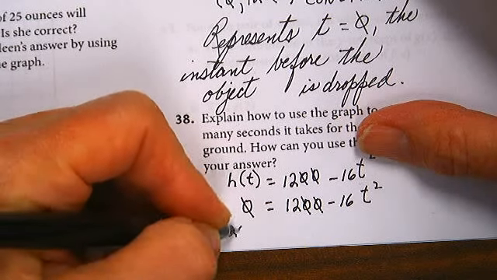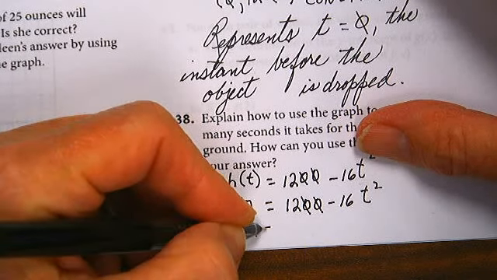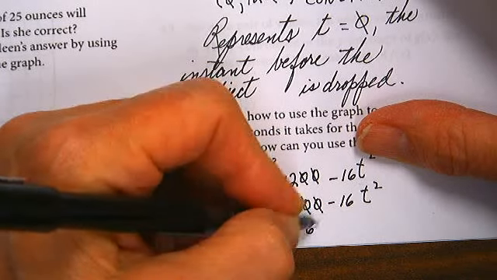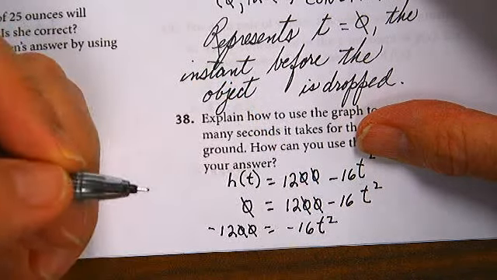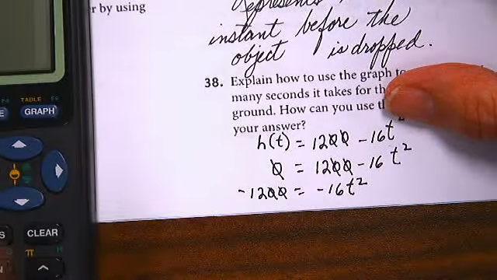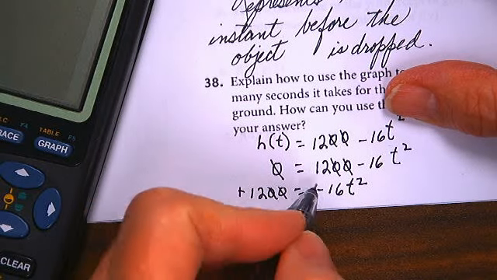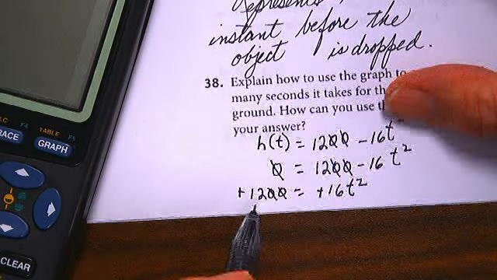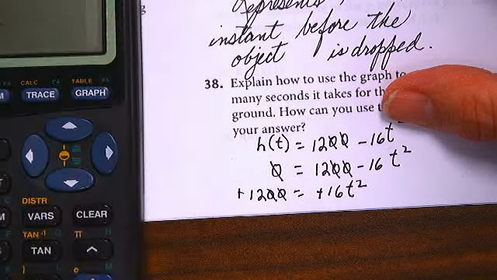Subtract 1,200 from each side. Multiply both sides by -1. Divide both sides by 16.